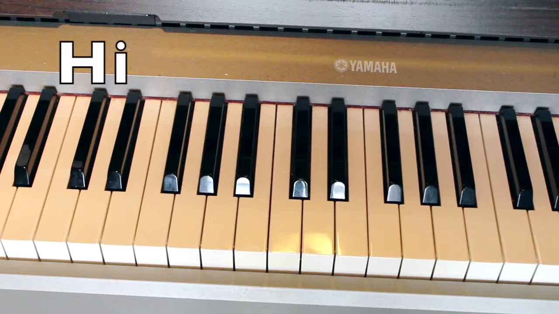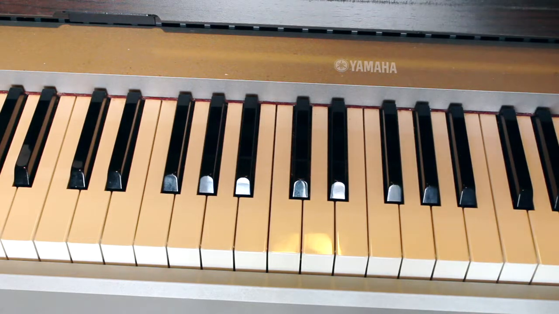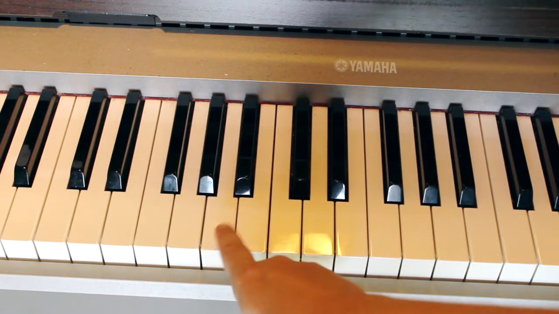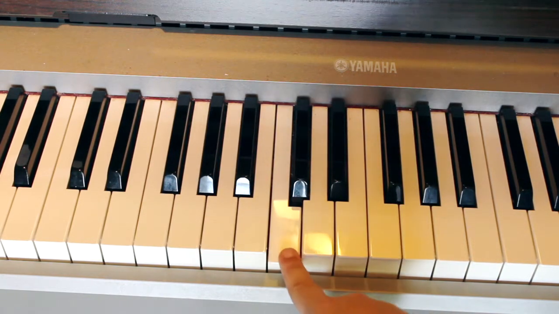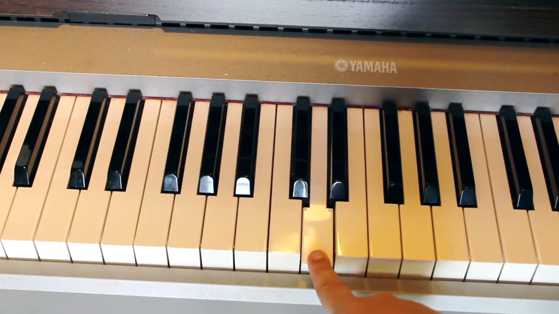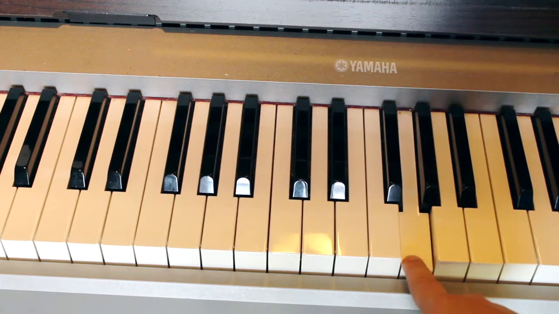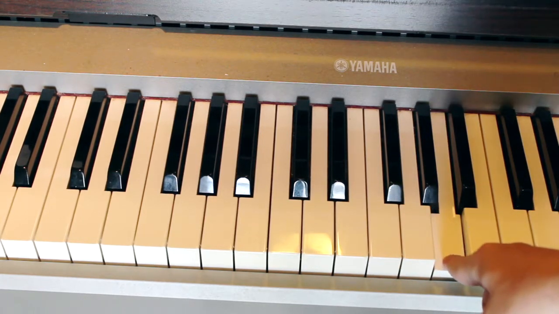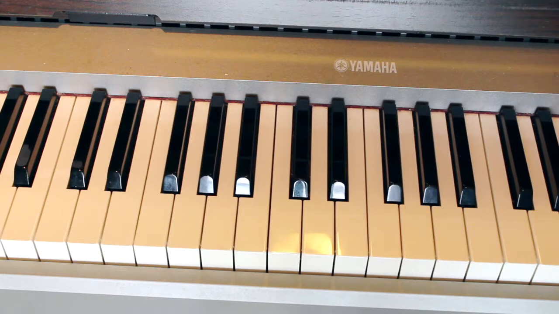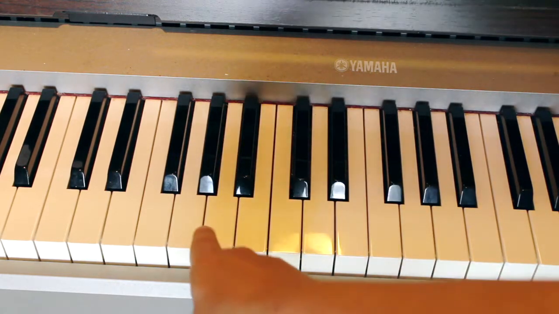This can be shown with the help of the keyboard. Say hi, keyboard. Now watch as I start on the first note, which is A, and move up the keyboard on the white keys. A, B, C, D, E, F, G, A. Every time you arrive at G, the alphabet always starts over at A. It's that simple. And that is the musical alphabet.